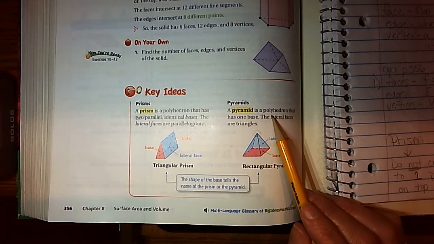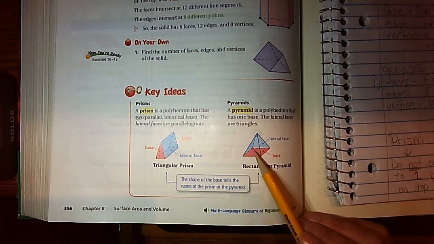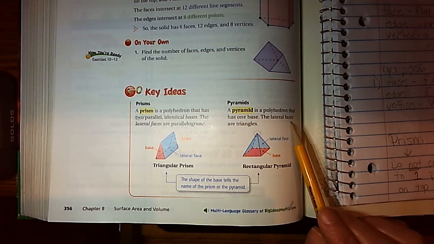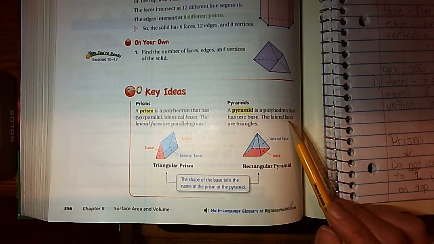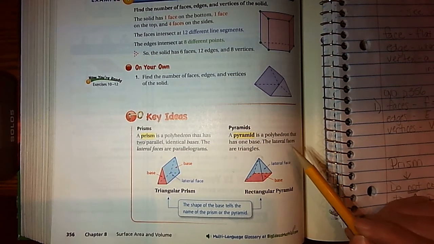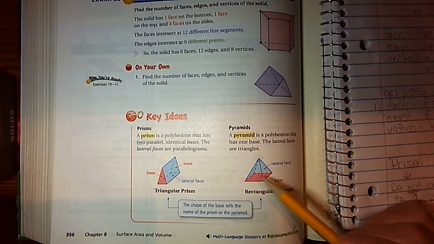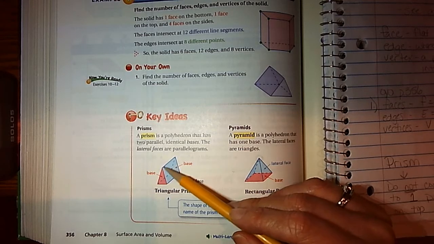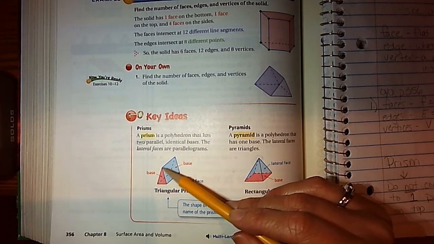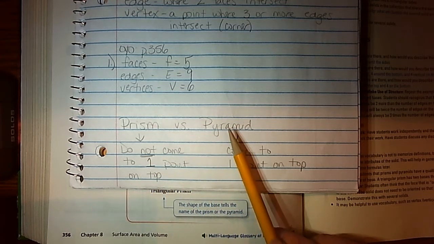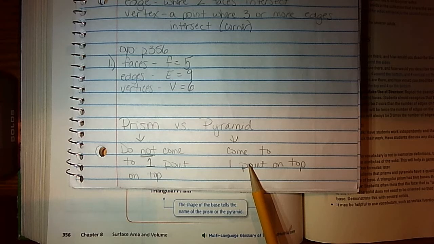And then we have a pyramid, which is a polyhedron that has 1 base that's on the bottom. This is a rectangle. Kind of looks like a square, but we're going to call it a rectangle. And the lateral faces are all triangles. The lateral faces, again, are the sides. I don't know if you can see that. There. The lateral faces are the sides. And they're always going to be triangles. Pyramids always come to 1 point at the top. Prisms never have just 1 point. This just has a line on the top. So that's my little caveat down here. Prisms do not come to 1 point on the top, but pyramids do come to 1 point at the top.